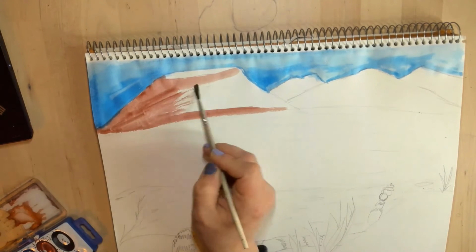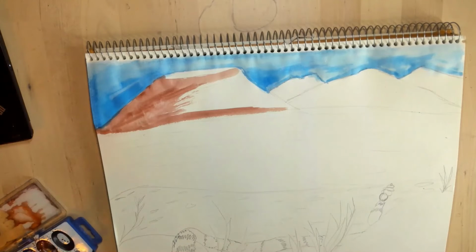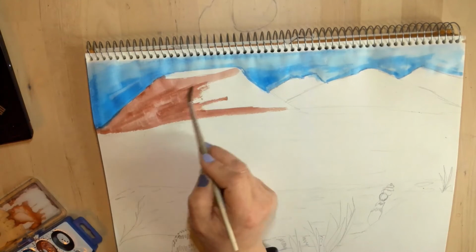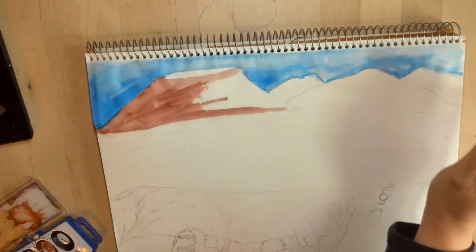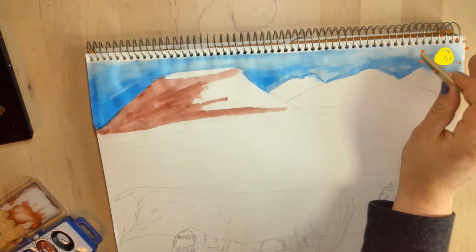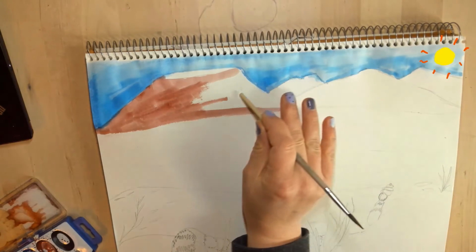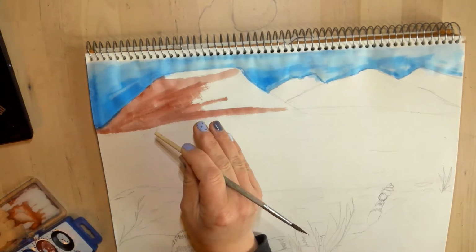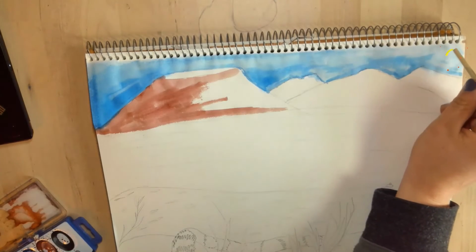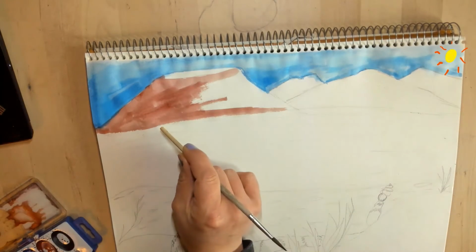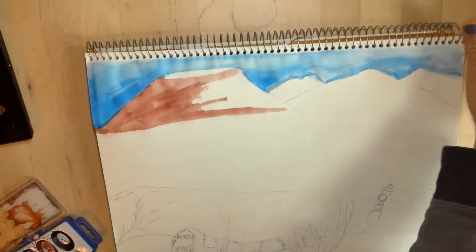But this time as I go back in, I'm going to be paying attention to where I want my light source to be. So I'm choosing for my light source to be over here, coming in. And remember, a light source is where the light is coming from in your picture. So if the sun were right here, it would be shining this direction. Now, my sun is obviously not on my paper.